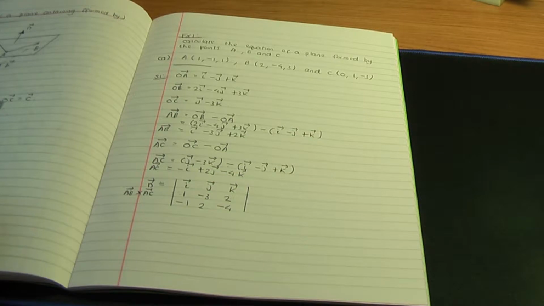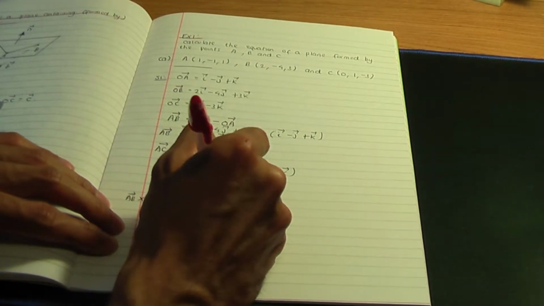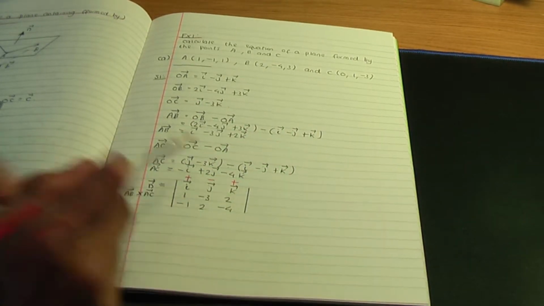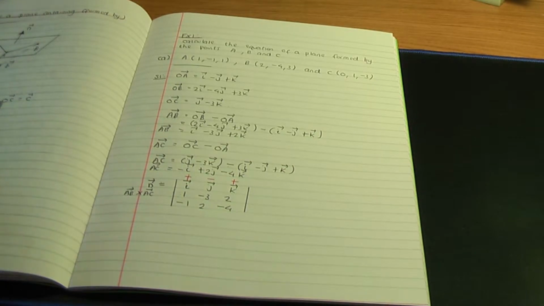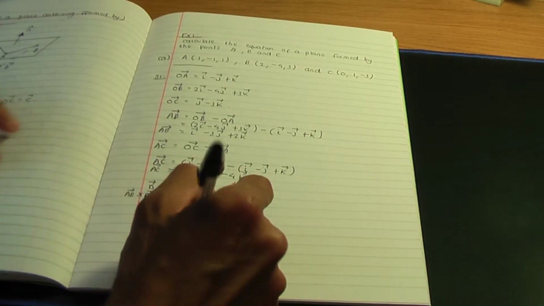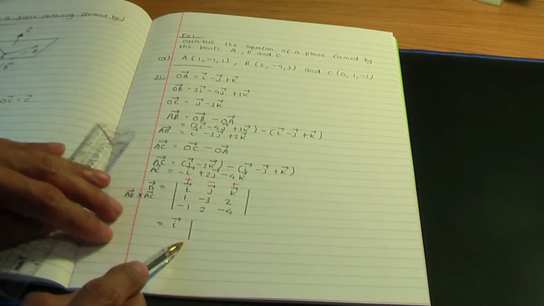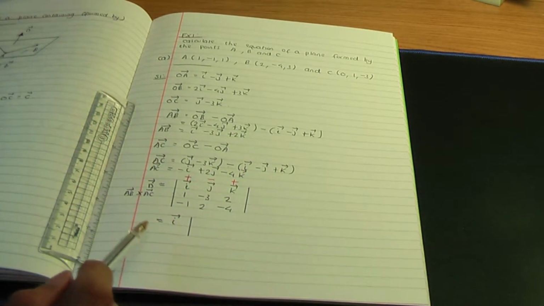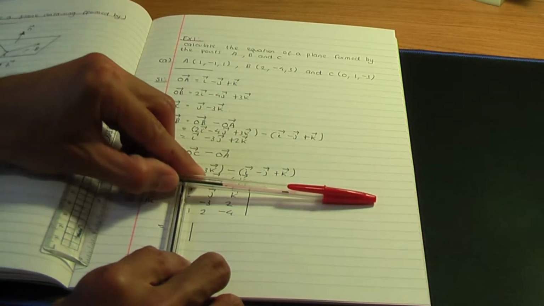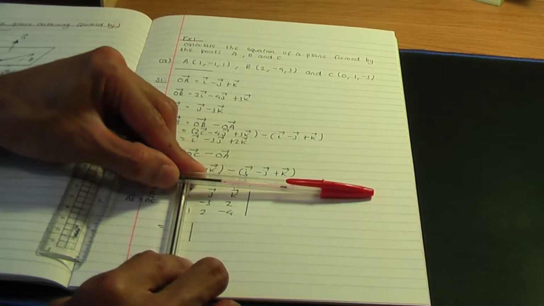So I like to expand using the first row. The signs for the first row of the determinant of a 3x3 are plus, minus, plus. When you expand using the first row, it's plus i multiplied by the determinant of a 2x2 matrix, whose elements can be found by crossing out the row and column associated with i.